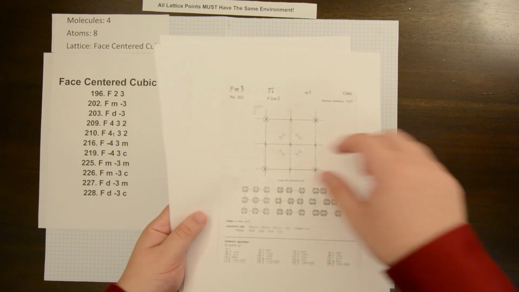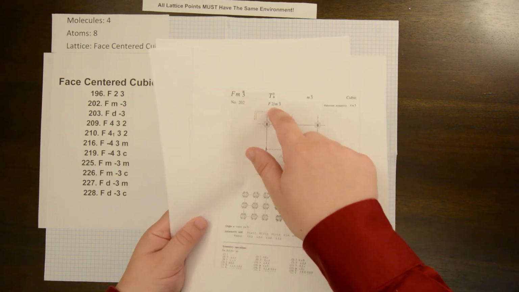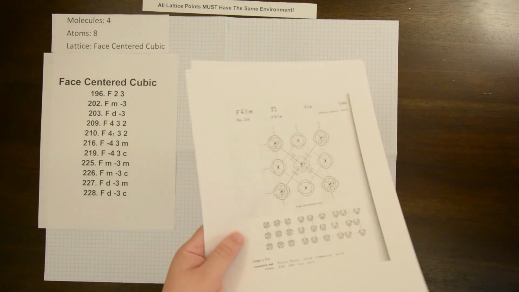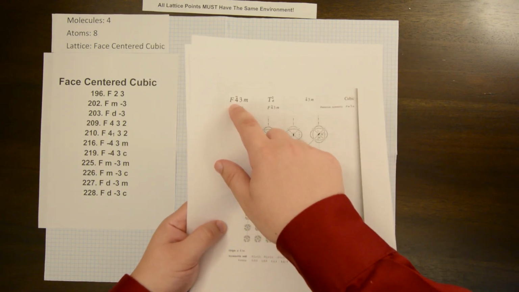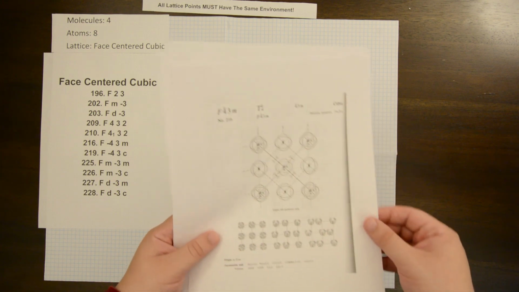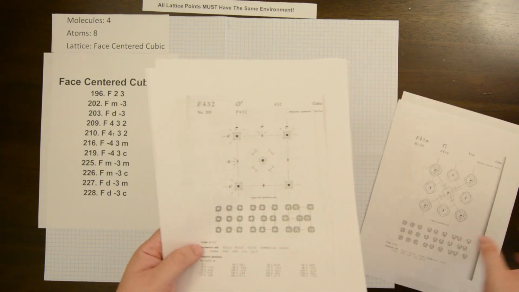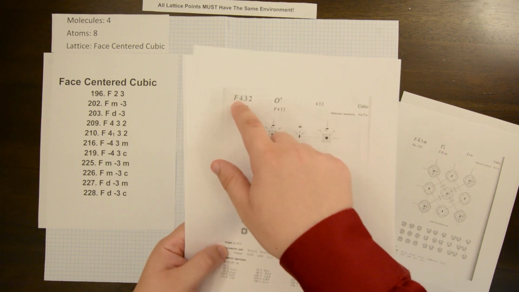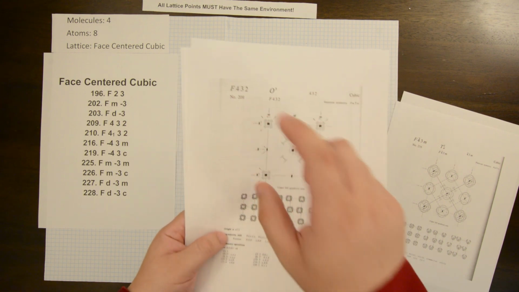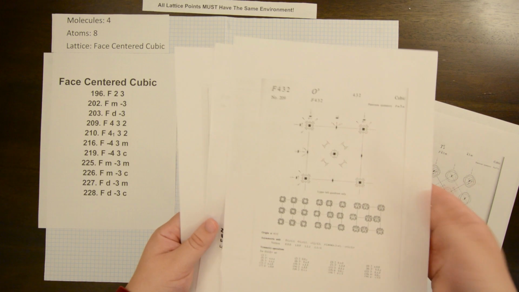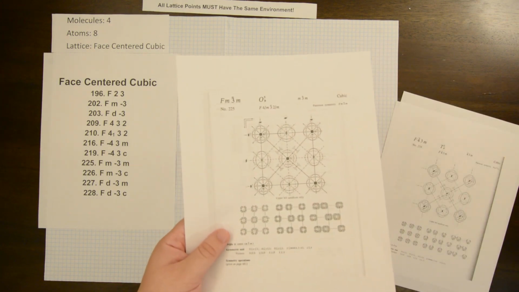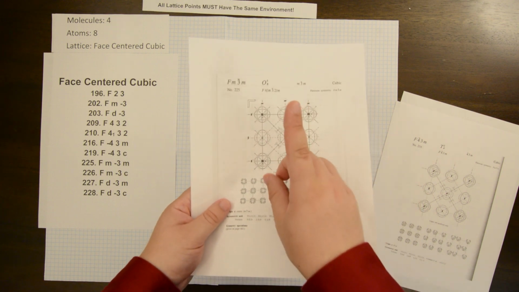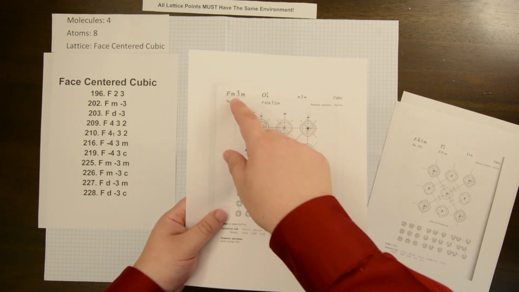FM bar 3 does have an inversion, but does not have a 4-fold rotation. F bar 43M, 4-fold and inversion, you're good to stay for a moment. F432, you have a 4-fold, but not an inversion axis, so you are gone. And FM bar 3M, you would think is probably gone, but no.